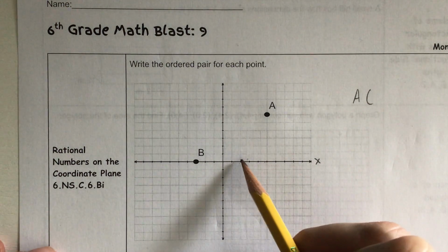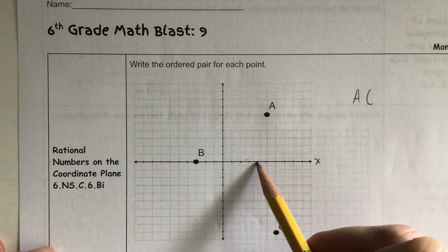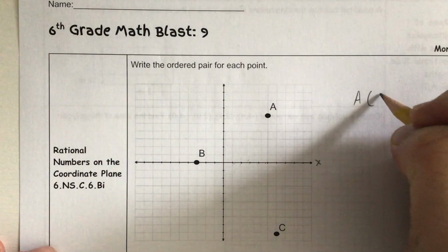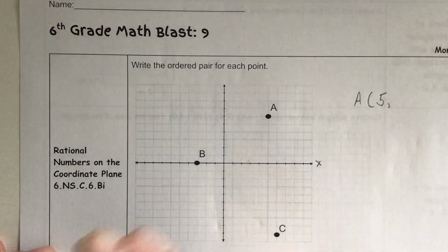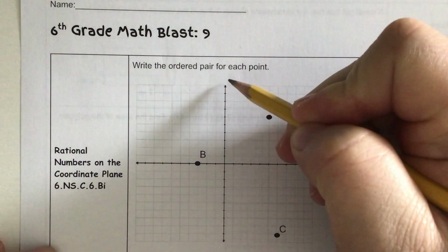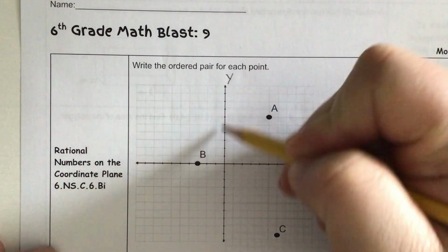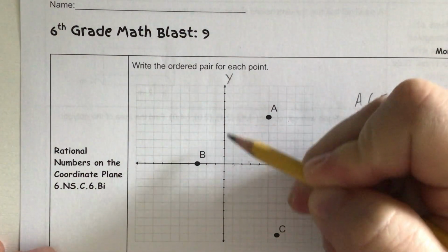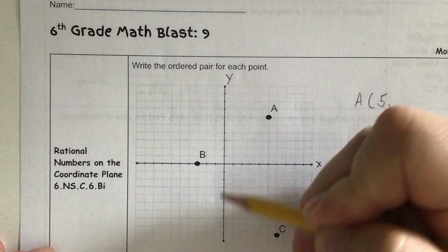We go 1, 2, 3, 4, 5. So the x value is 5 to the right, so it's positive. And then we have the y value. The y value is up or down, so it's the vertical axis. Up is positive, down is negative from the origin.